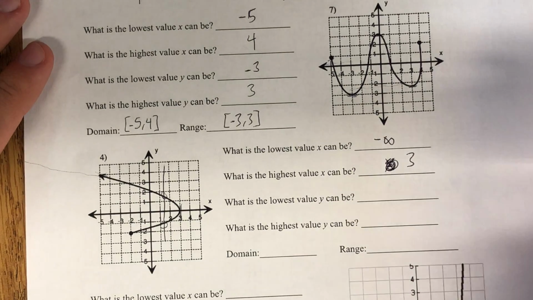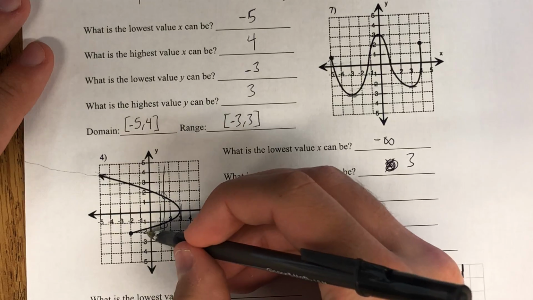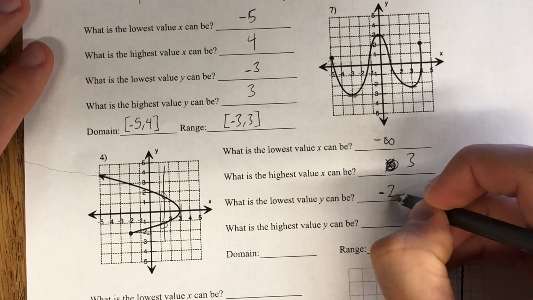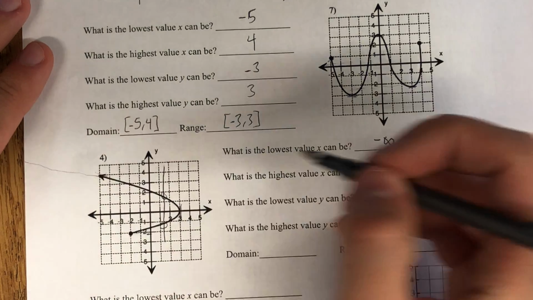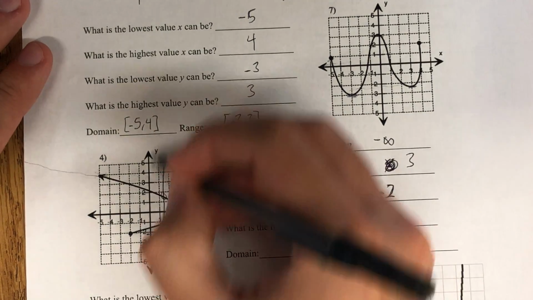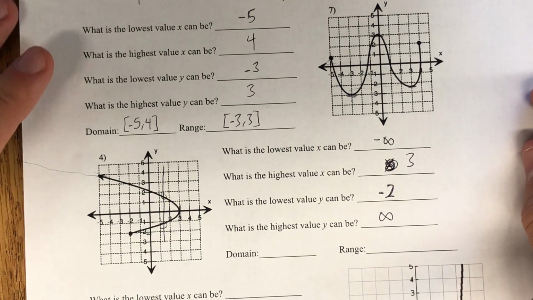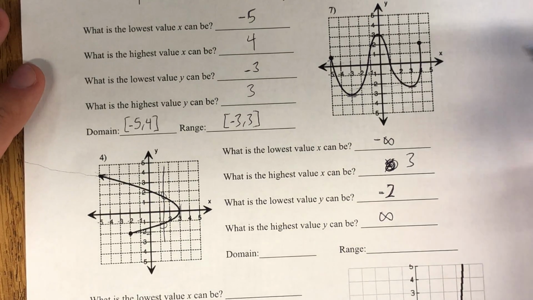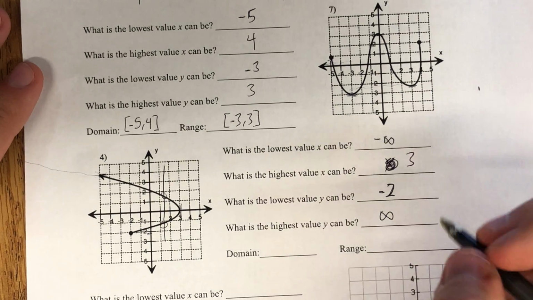3. Our lowest y value, so the y value stops there at -2. Our highest y value, so as we follow the function, it's going up and to the left forever. So it's going to be increasing, so up, positive, so we'd call that +infinity. Okay. So our domain, or all possible x values, will be from negative infinity to 3.